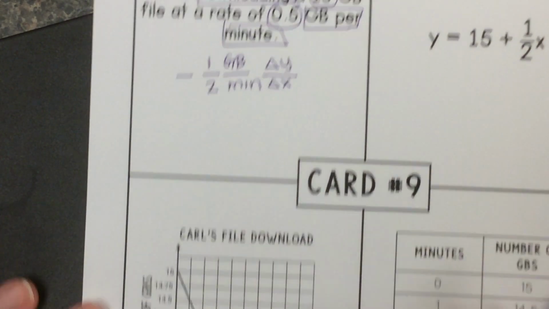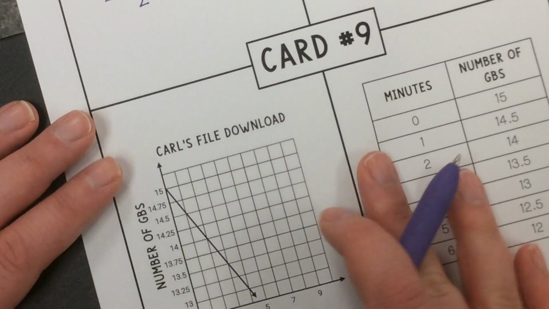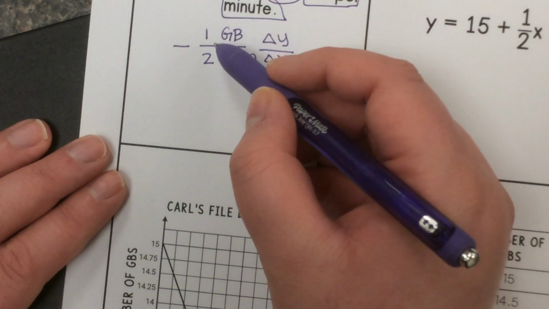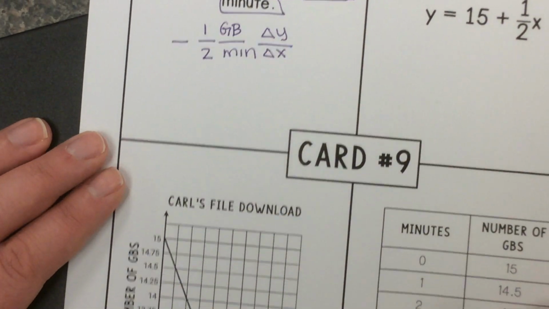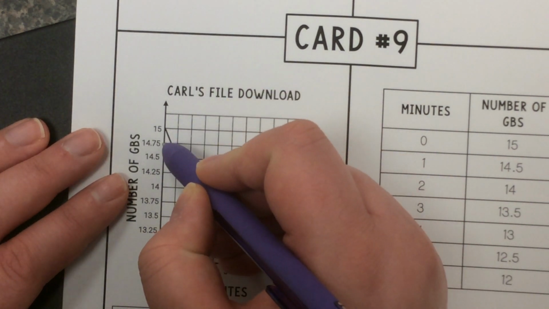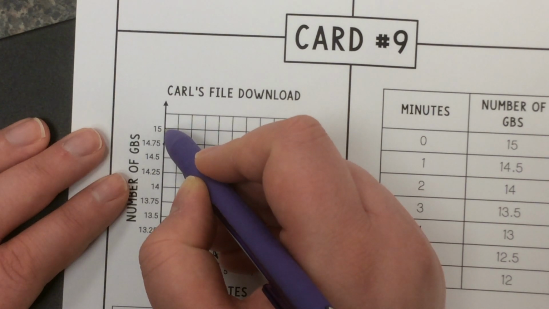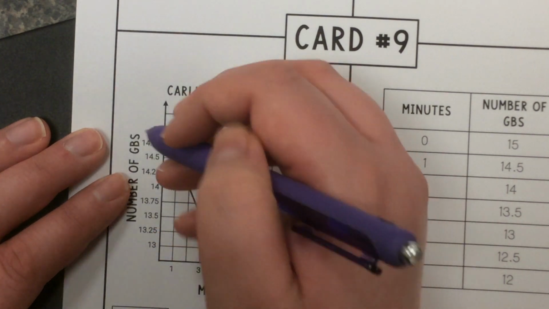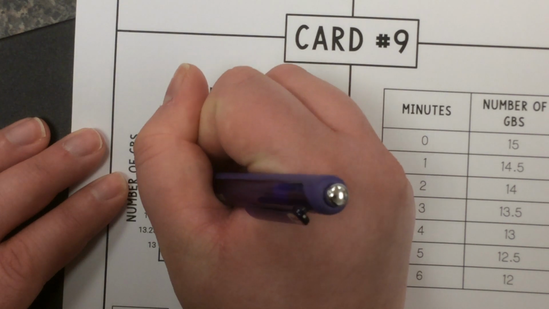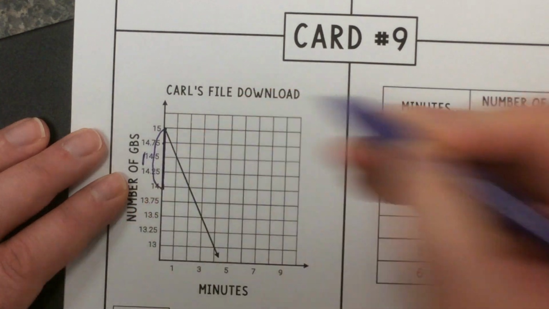And I should be going negative, and if we look here, our line is going down as we move from left to right, so it is negative. And I want to see, am I changing down 1 gigabyte for every 2 minutes? Well, you might say, that right there is 1, but it's not. That's 0.25. So we've got to go all the way down to 1. So 15 minus 1 would get me to 14. So I'm going from 15 to 14, and that right there is 1.